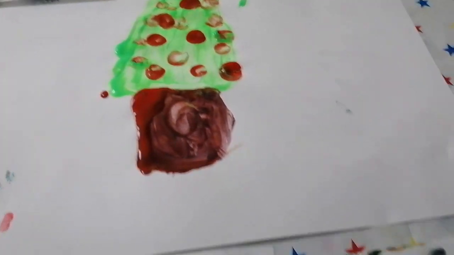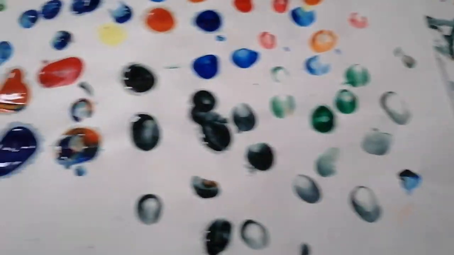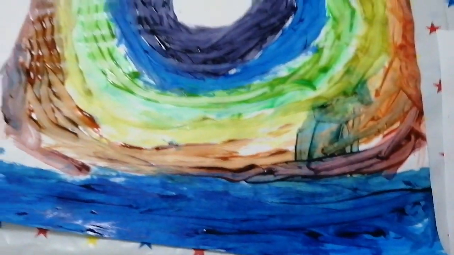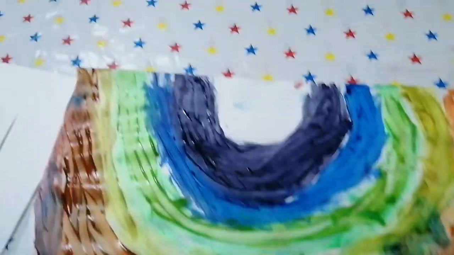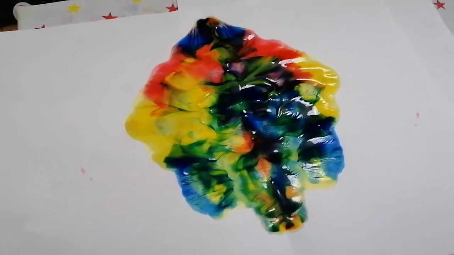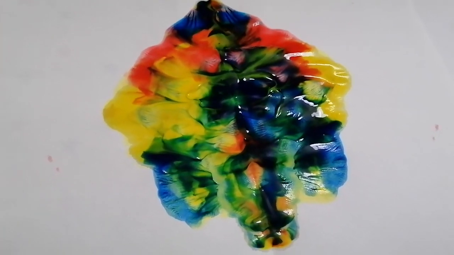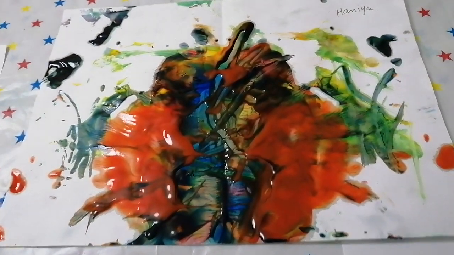So here you can see Ata's paintwork, Hafsa's rainbow, Hafsa's colorful fish, Arham made a really beautiful fish here, and Hania's artwork.